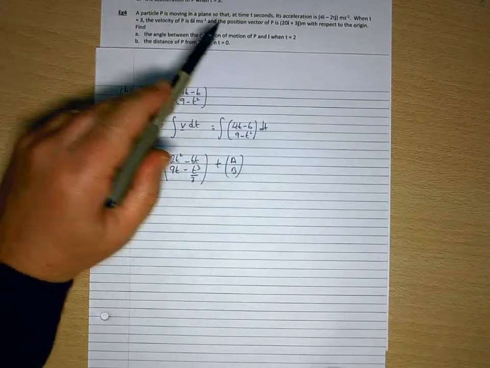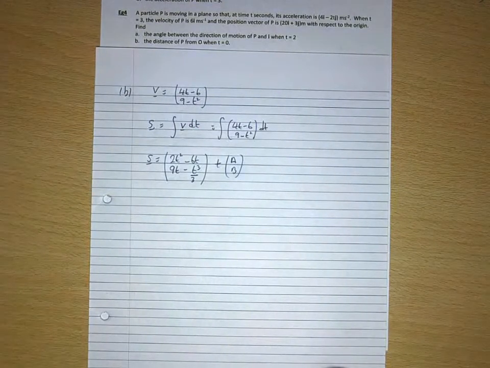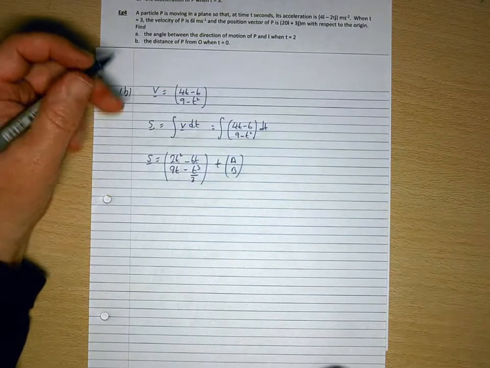Go back to the context, and I have when t is 3, the position vector is 20i plus 3j.